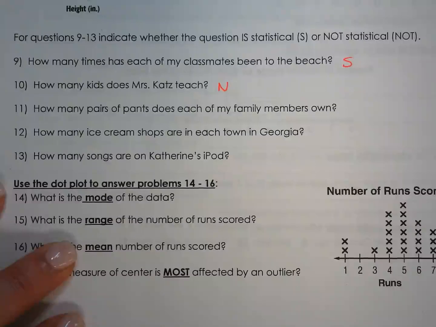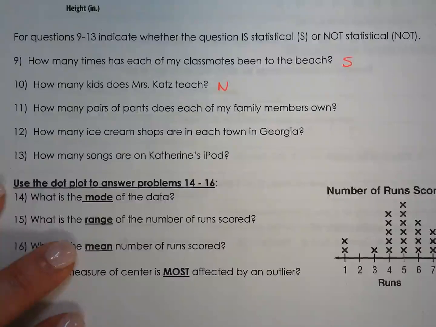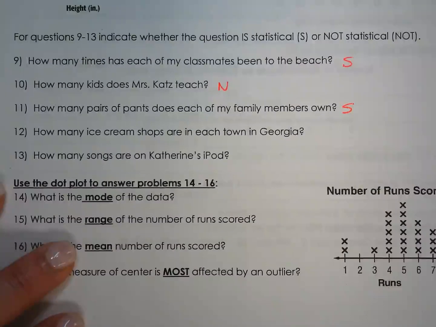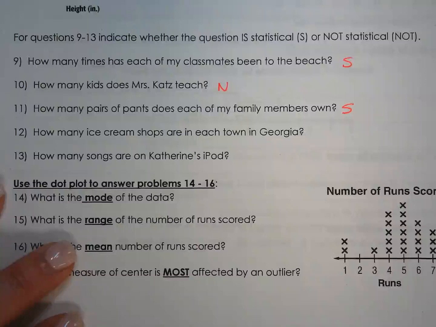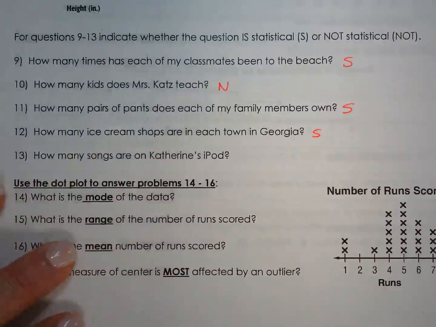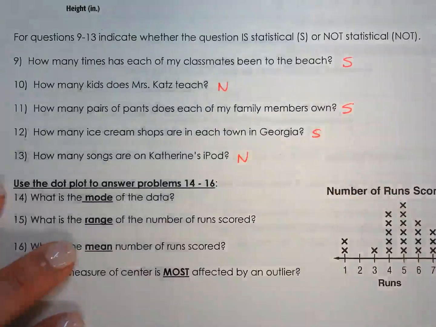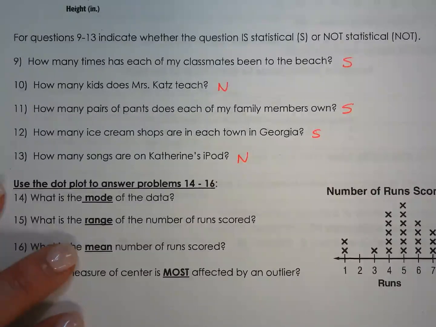How many pairs of pants does each of my family members own? That is statistical. Every person I ask in my house might have a different number of pants that they have in their closet. How many ice cream shops are in each town in Georgia? That is statistical because we're looking at each town, so it's going to vary depending on the town that we ask about. And how many songs are on Catherine's iPod? That is not statistical because it is a specific number at any given time.